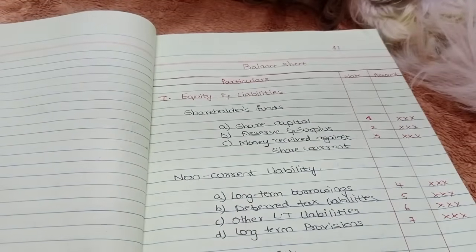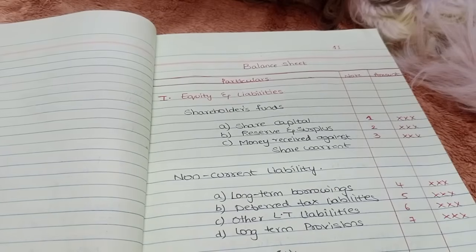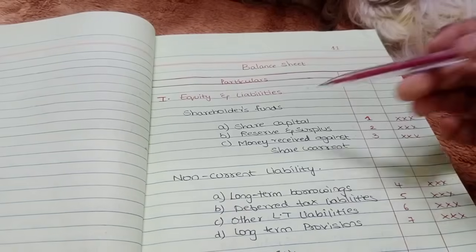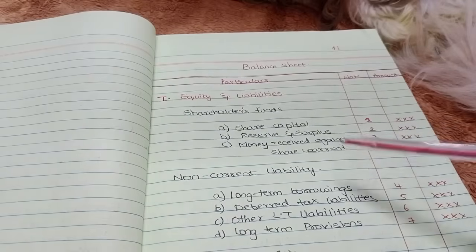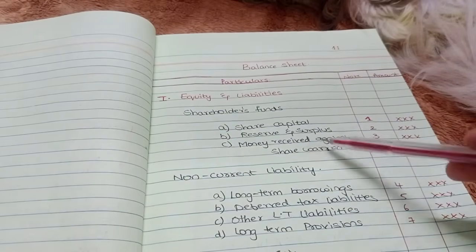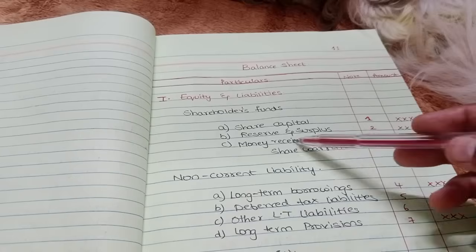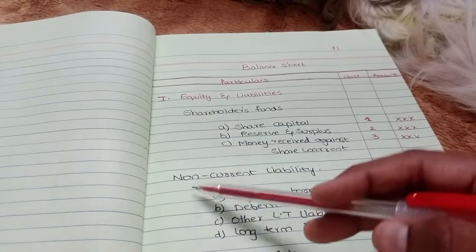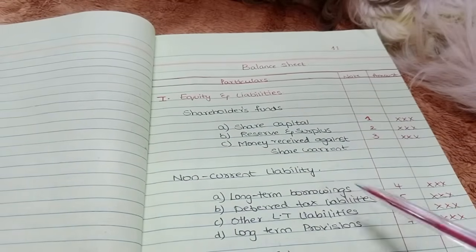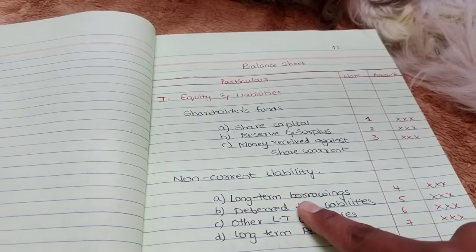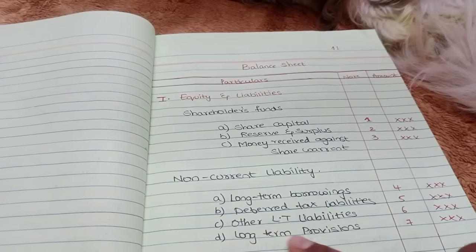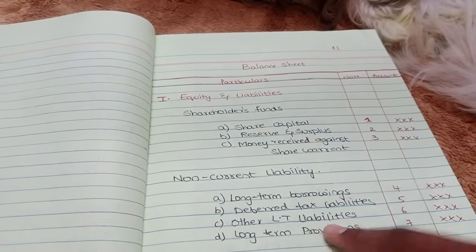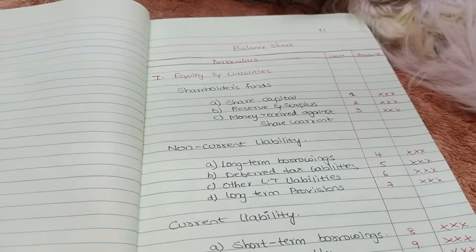In the balance sheet, you will have only two types: equity and liabilities, and assets. In equity and liabilities, what are the things you will have? Shareholders funds. In shareholders funds you will have three types: share capital, reserves and surplus, and money received against share warrants. Another thing is non-current liabilities. In non-current liabilities, we will get long-term borrowings, deferred tax liabilities, other long-term liabilities, and long-term provisions. We will discuss what comes in those now.